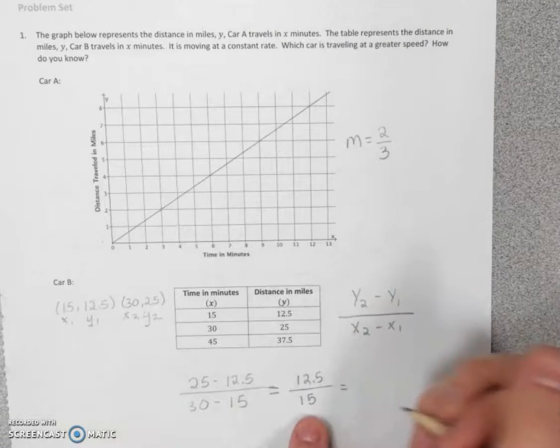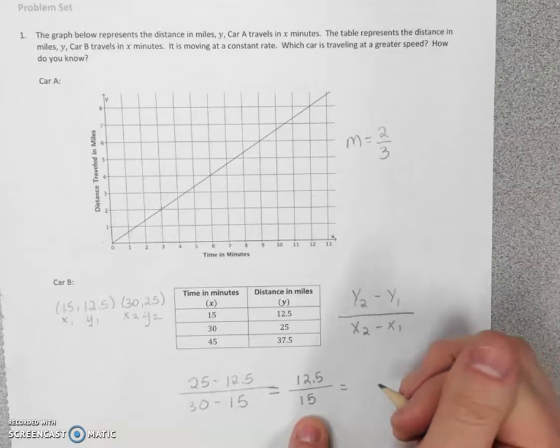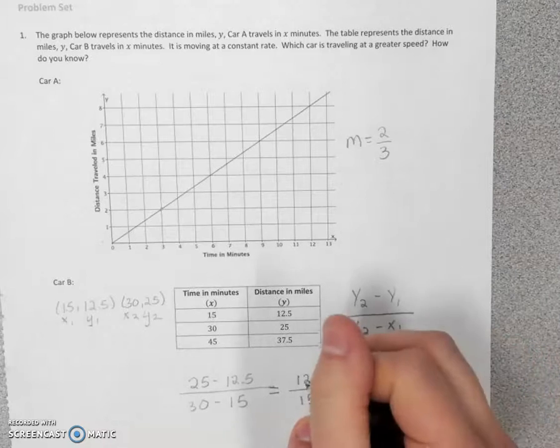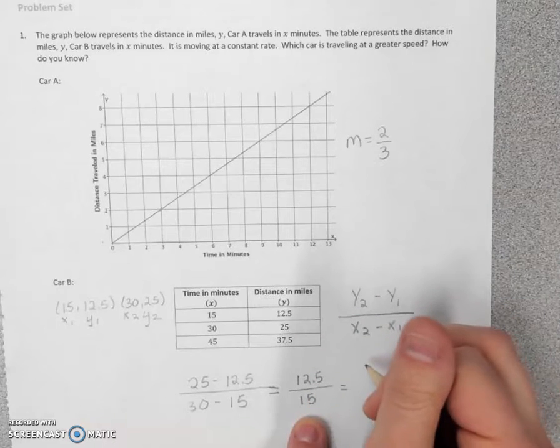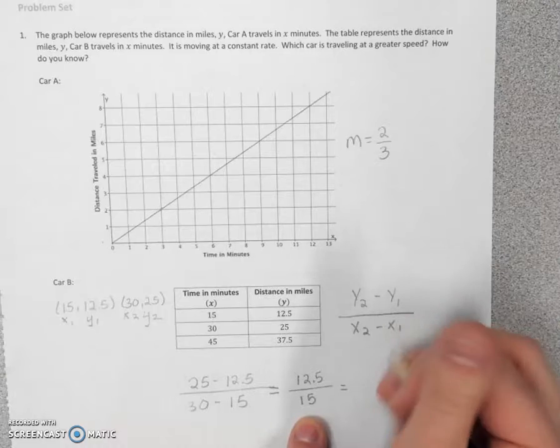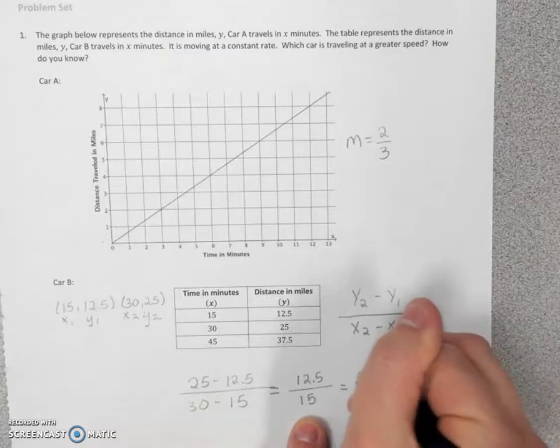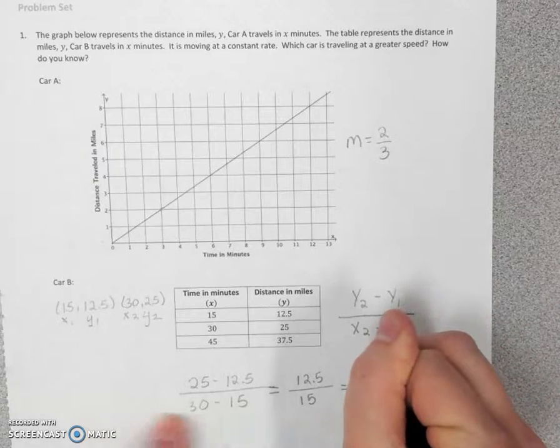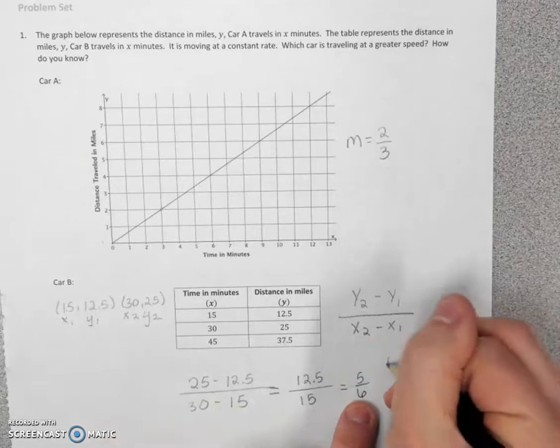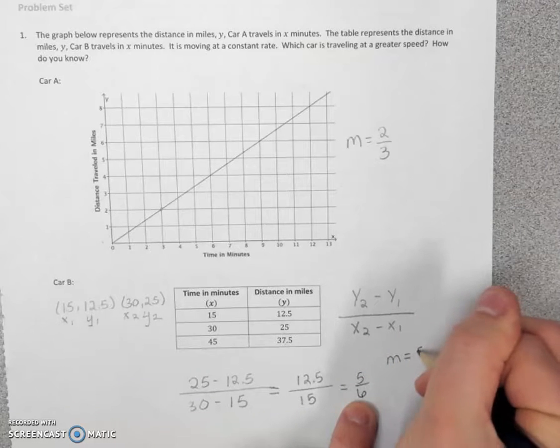Okay. Let's see. That can be reduced, right? 5 over 6. Okay, so here our slope is m equals 5 over 6.